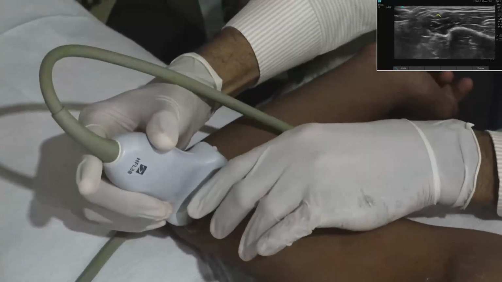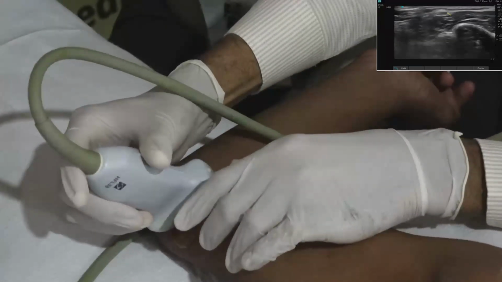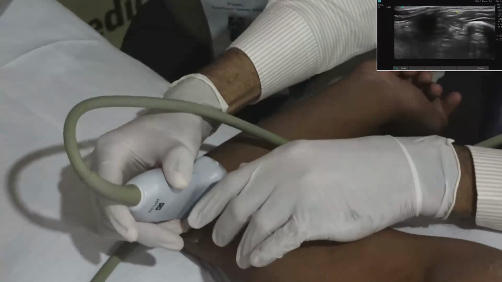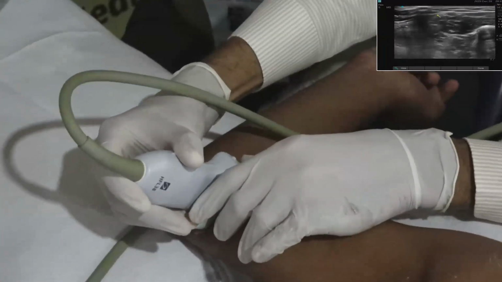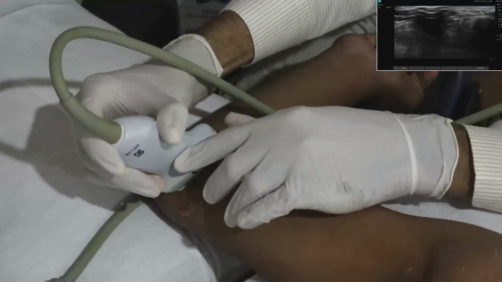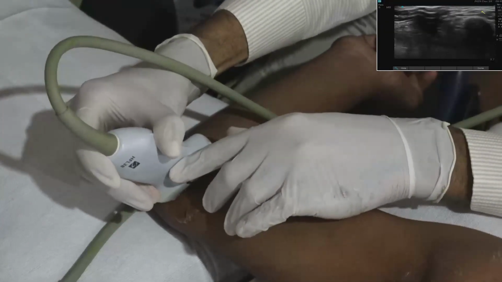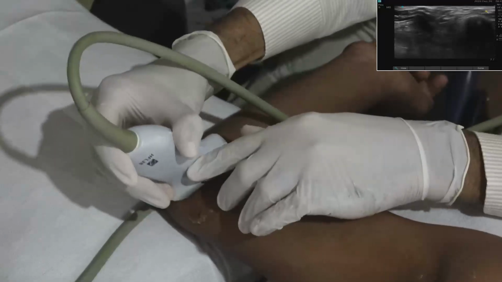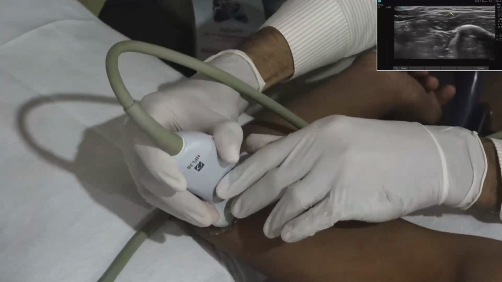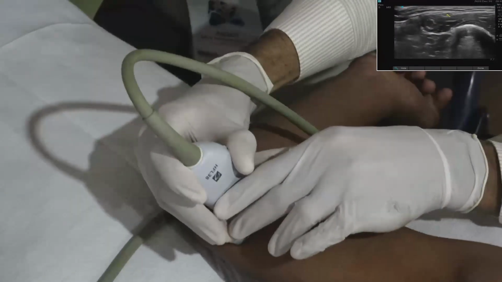Just below the skin we are seeing one structure, that is the ulnar nerve. If you trace it very closely, it is moving along the medial epicondyle. Now I am tracing back to the proximal area.